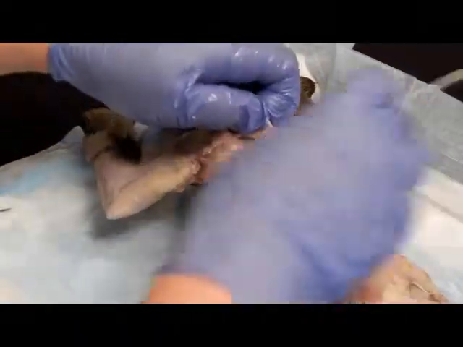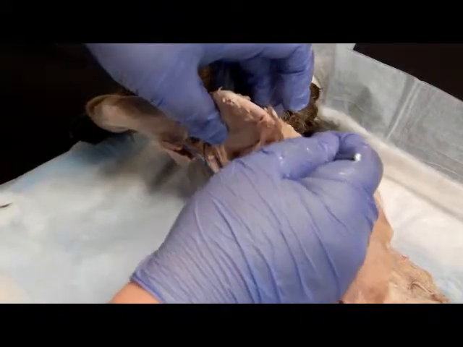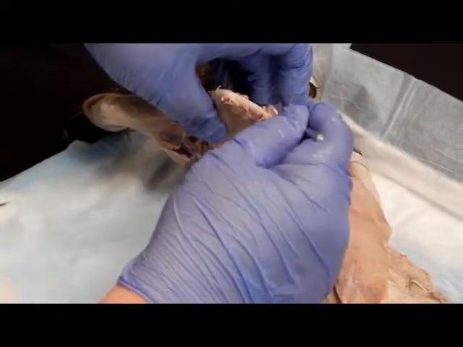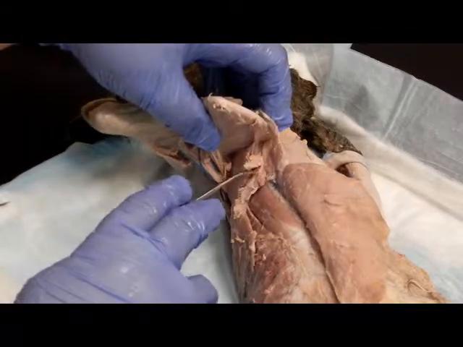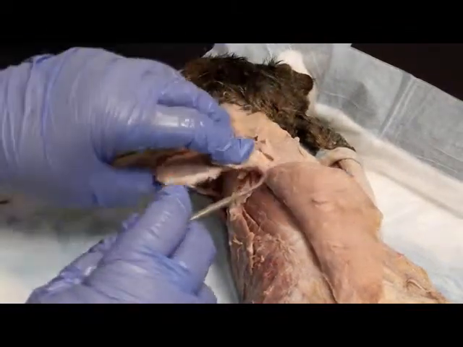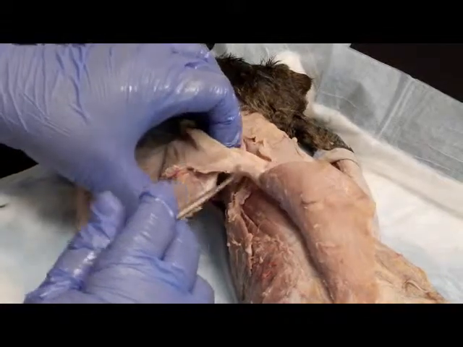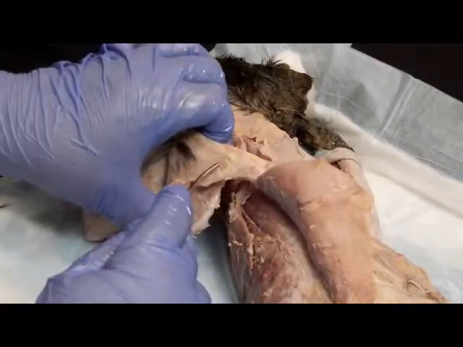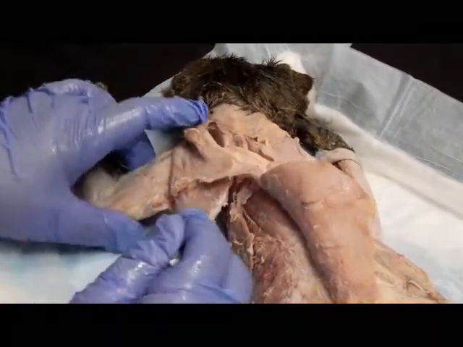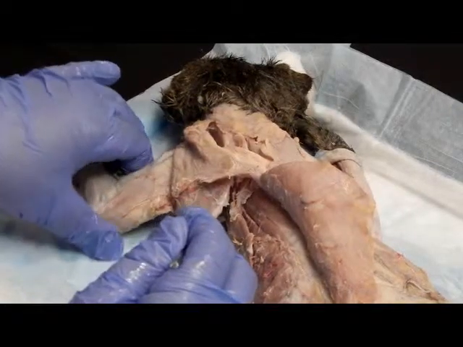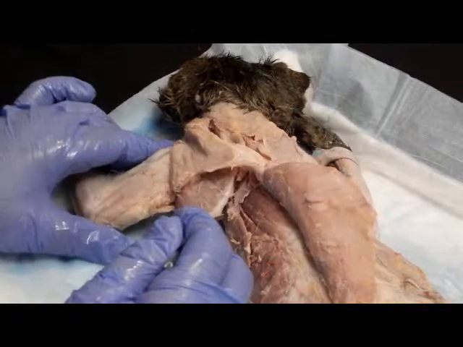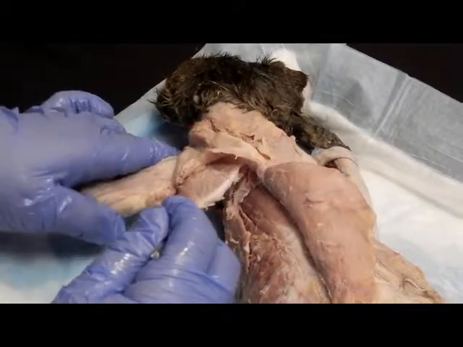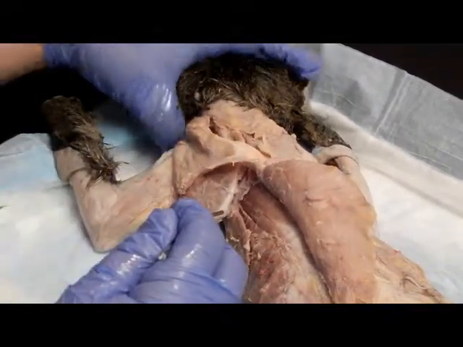The rhomboideus. Its origin is the neural spines of the vertebrae and the adjacent ligaments. Its insertion is the vertebral column of the scapula, and its function is to elevate and adduct scapula with superior fibers of the trapezius, tilts glenoid cavity downward and flexes the neck to the same side.